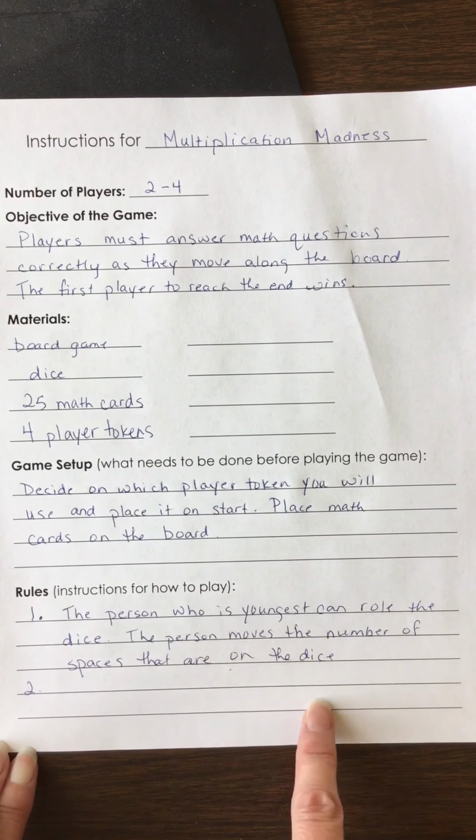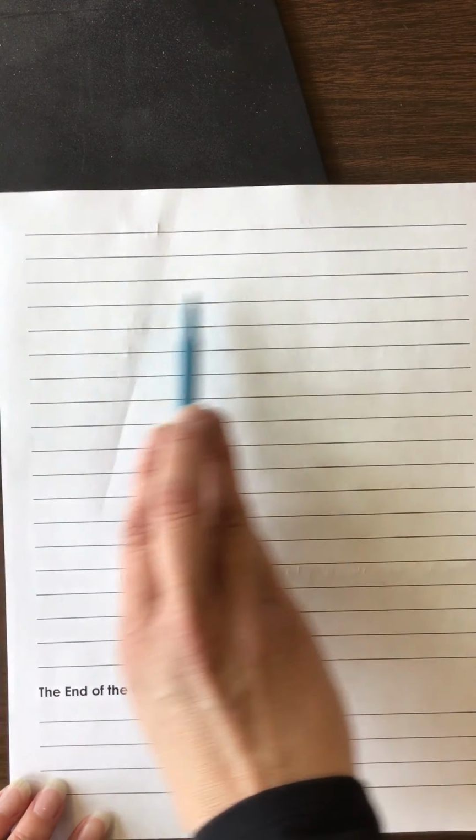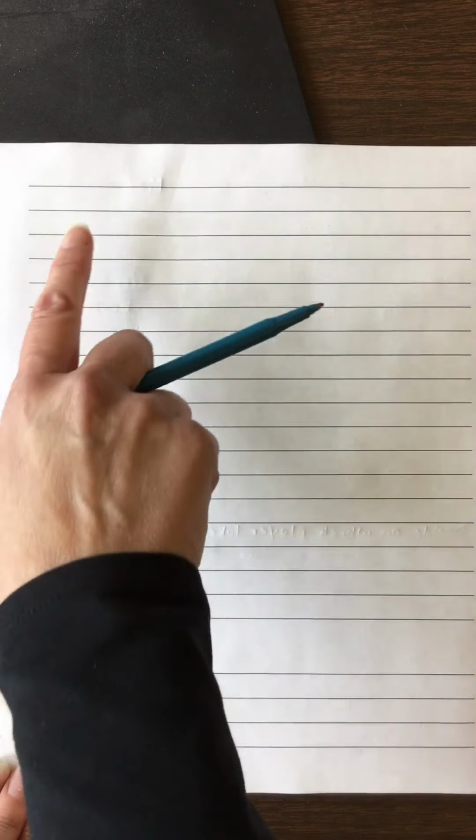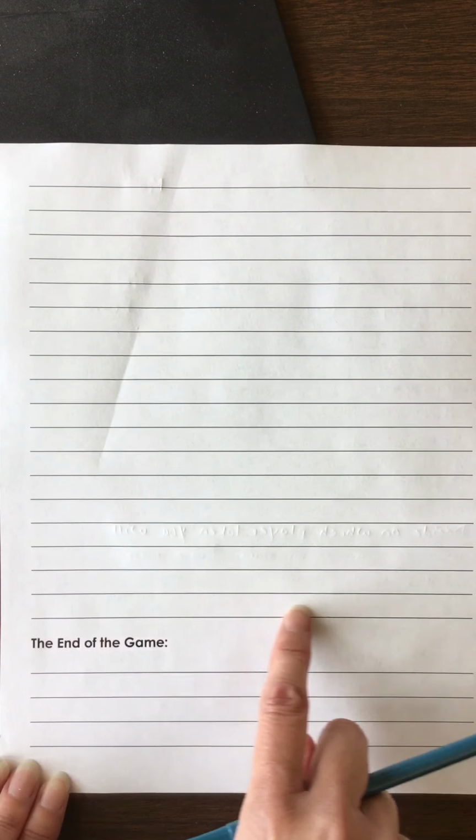Okay, then you are going to go step by step, and I give you lots of space if you're working in class, and at home you can take as much space as you need. Number it all the way down to the very last rule they need to know to play. I want you to make sure you describe if there are any special spaces on your board, like maybe there's a special star square.